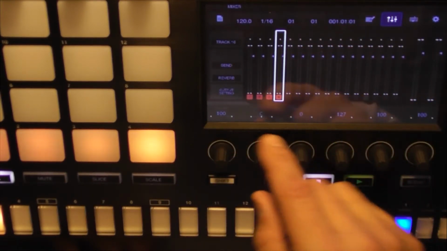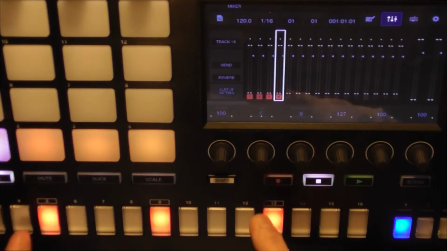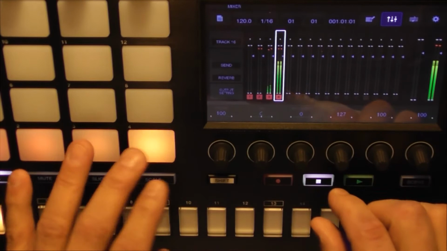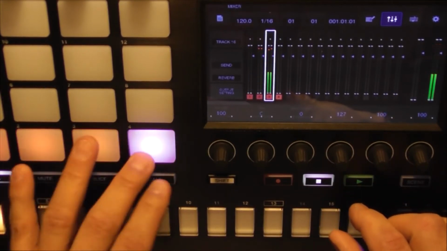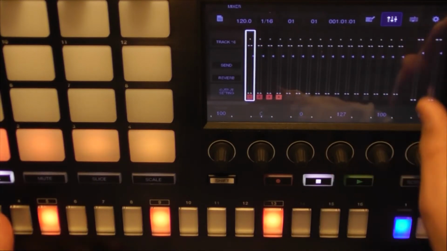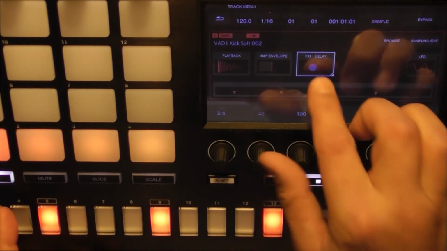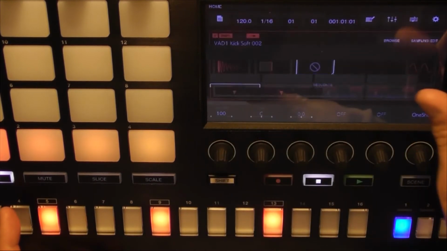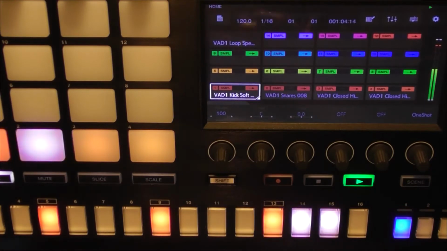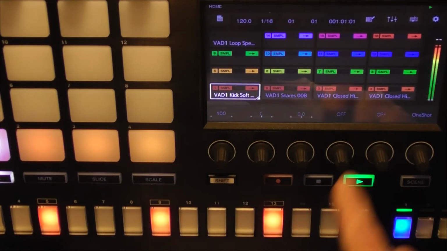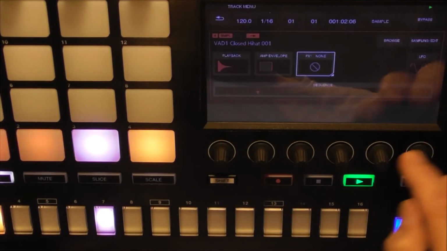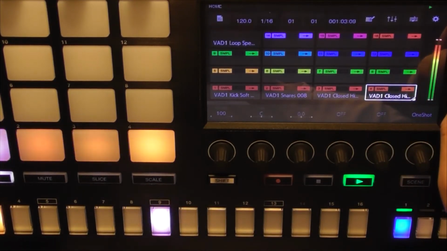So now, I got a delay on that kick. Let me take that delay out real quick. There it is. Now it's dry. So now we're dry here. I'm going to start adding some reverb on this hi-hat right here. This one. I'm going to add the reverb.